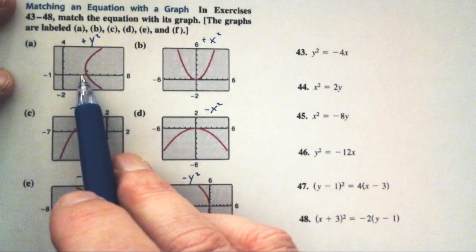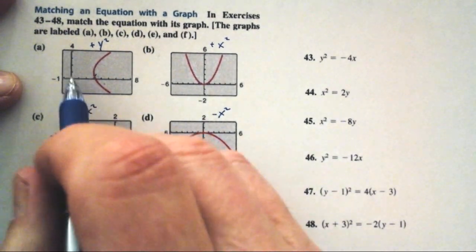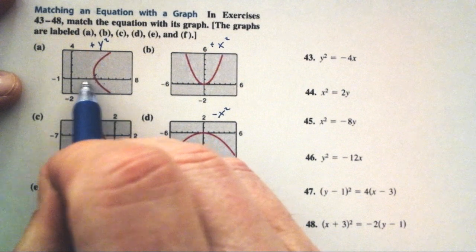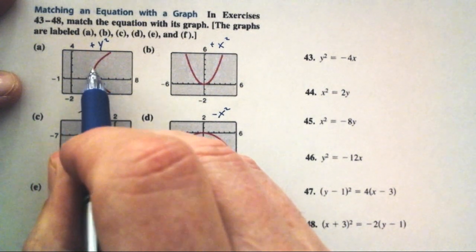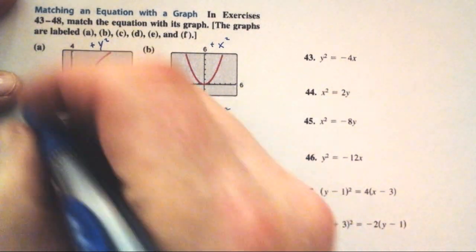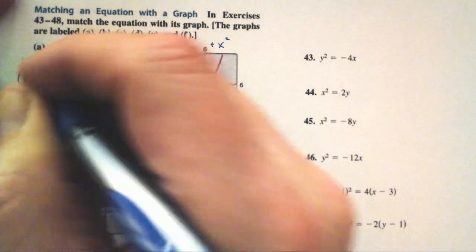In fact, I'm going to look at this problem first and look for a matching with it. This has what appears to be a vertex close to (3, 1). It looks like around (3, 1).